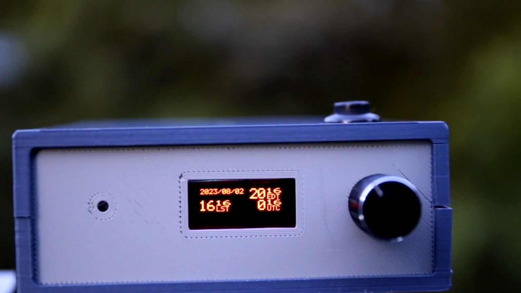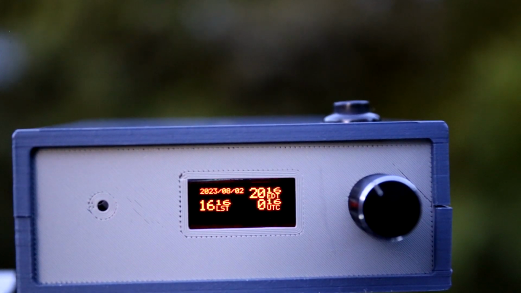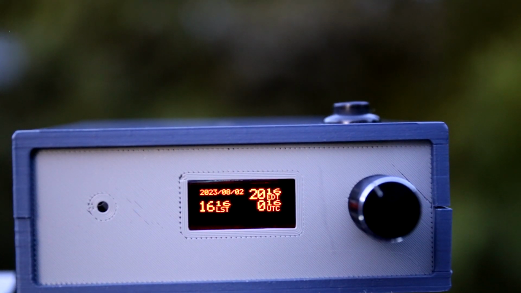However, GPS does provide the solar date and coordinated universal time. I use these and the time zone to calculate local time and sidereal time.